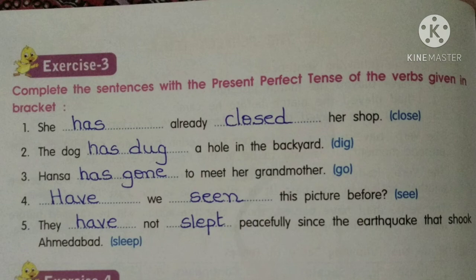Second, the dog dash a hole in the backyard. So we fill it with has dug. The V3 of dig is dug. And why do we use has? Because the subject is singular, that is the dog. Third, Hansa dash to meet her grandmother. So again we use has because the subject is singular, and the verb 3 of go is gone.